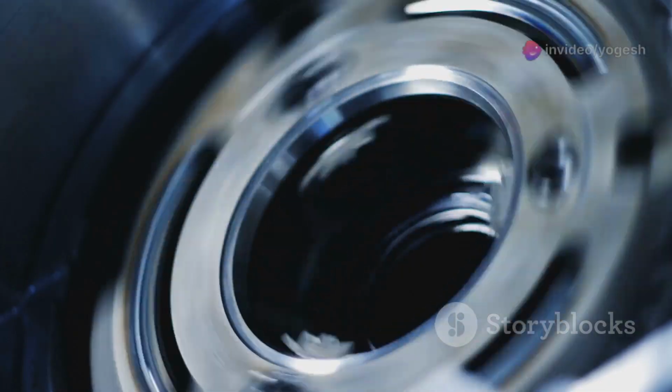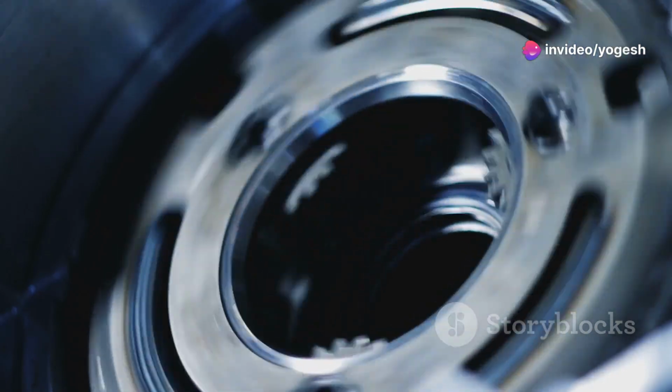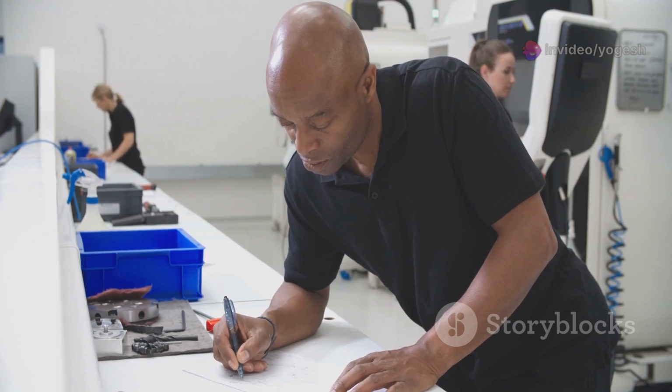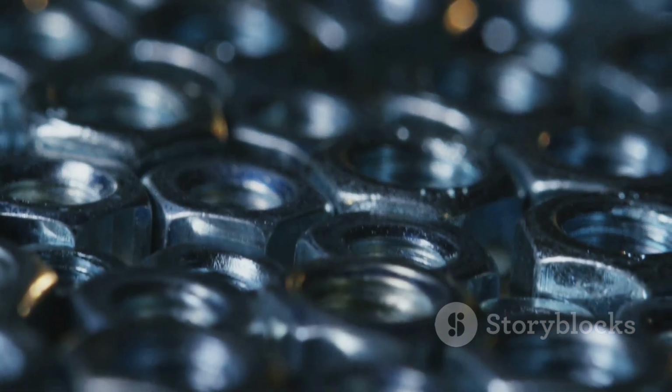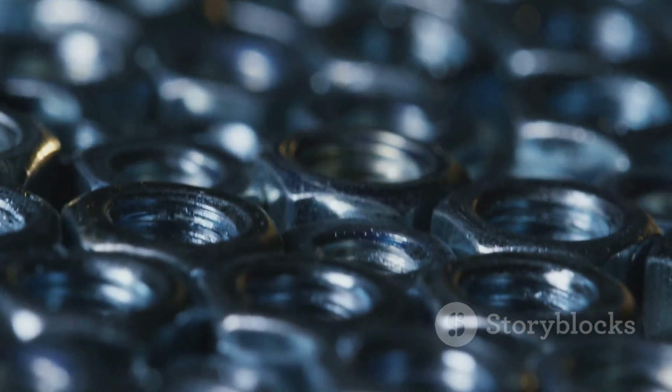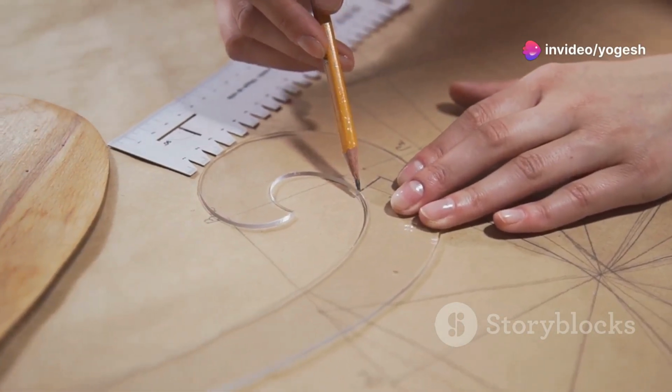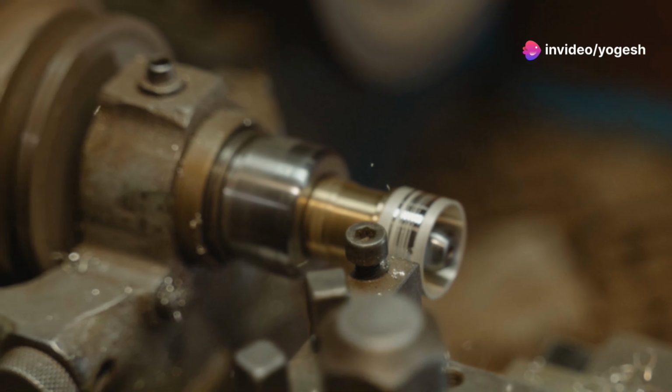Section 5. Drawing internal threads, navigating the ins and outs. Internal threads found in nuts and tapped holes require a slightly different approach. Imagine looking down into a nut. You'd see the threads spiraling inwards. Begin by drawing the hole diameter using a thick, solid line. This represents the minor diameter of the thread.